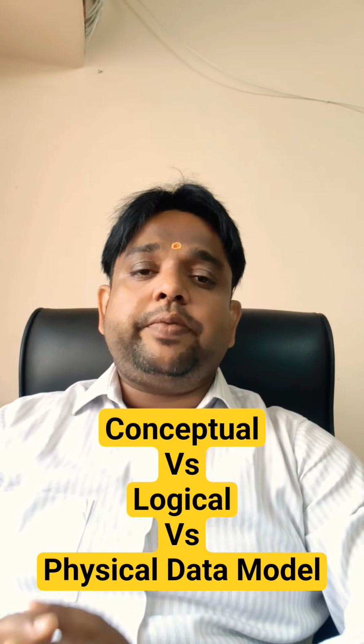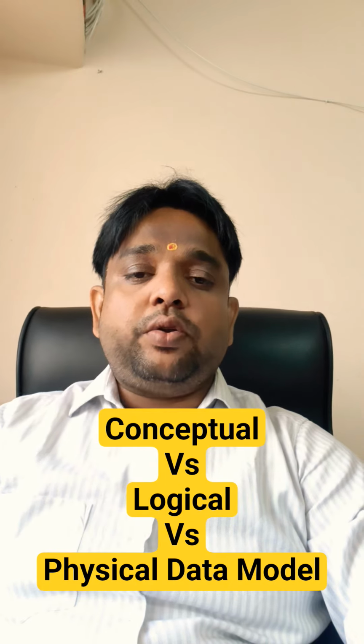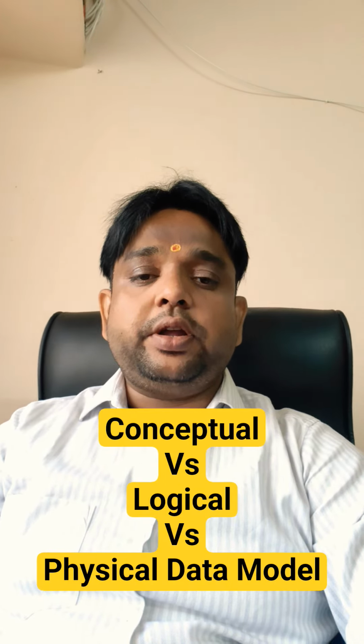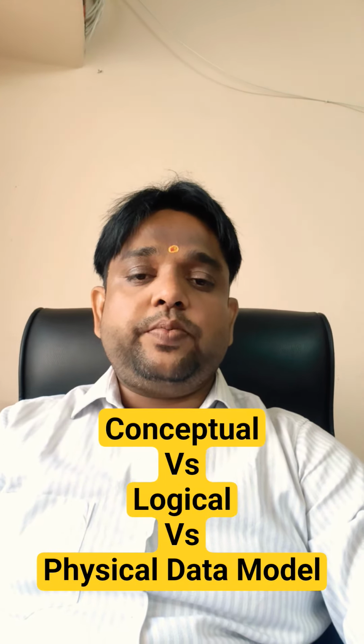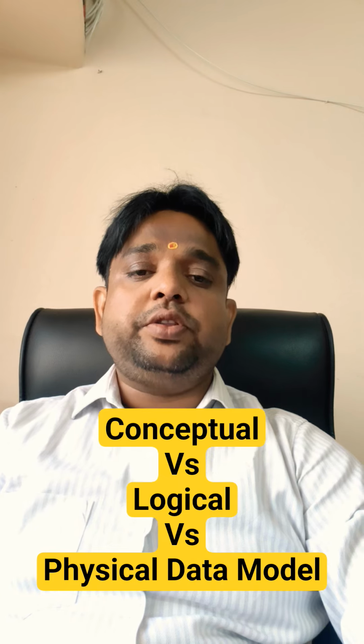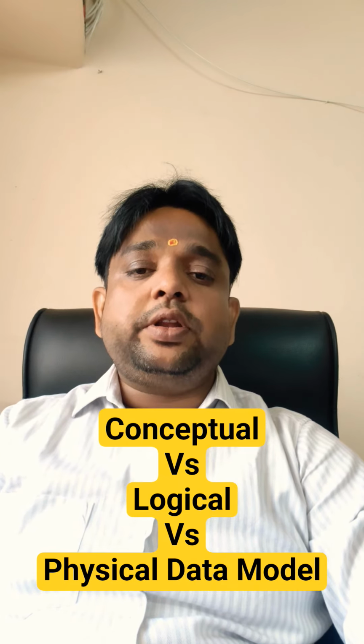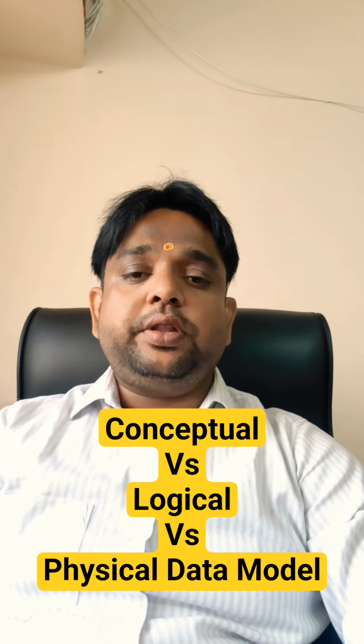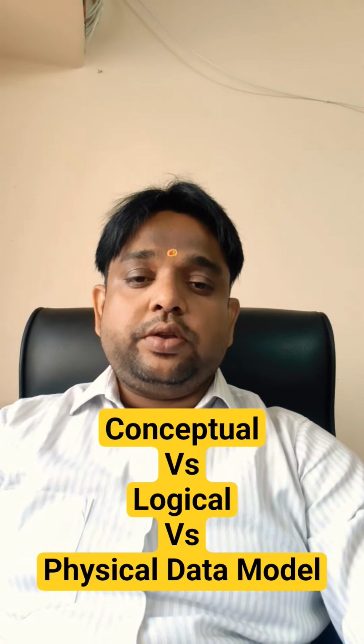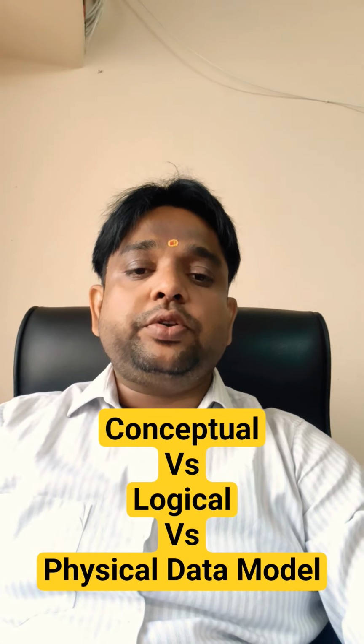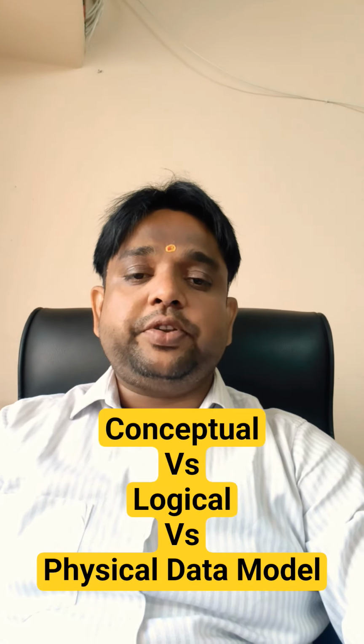So that is the core difference between the logical data model and the physical data model. I hope you have a clear understanding of these three layers. Some interviewers will ask you, can you explain the three layers of the data model? So you need to explain the conceptual, logical, and physical data model.